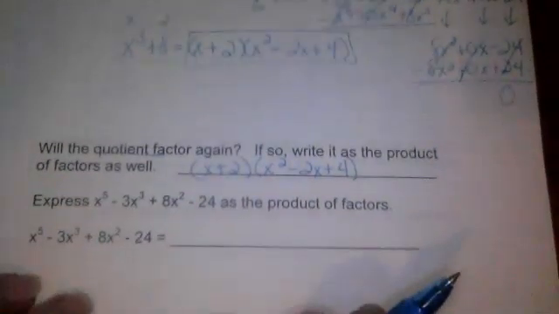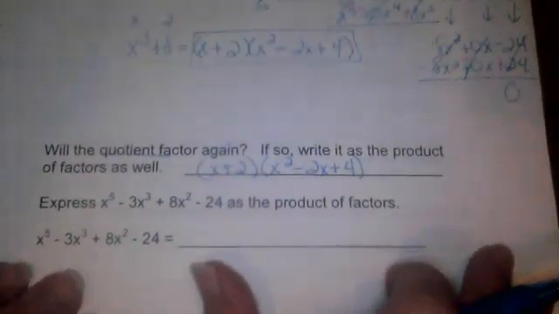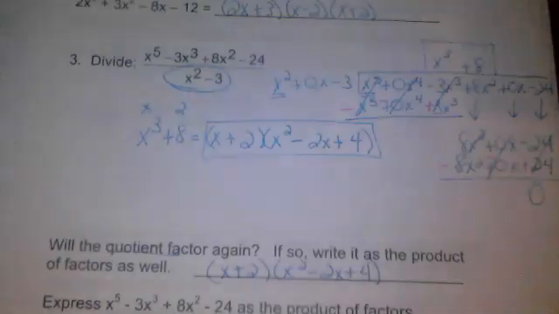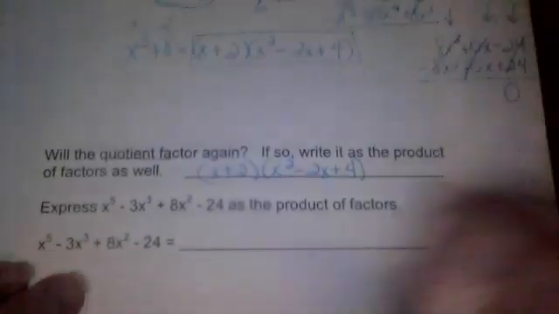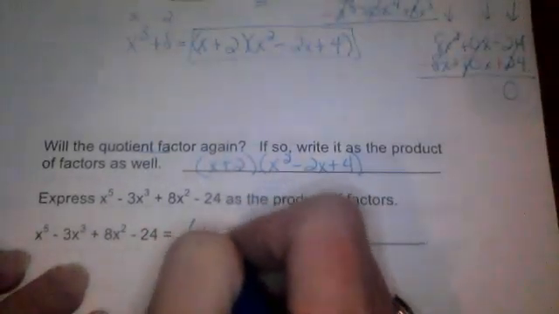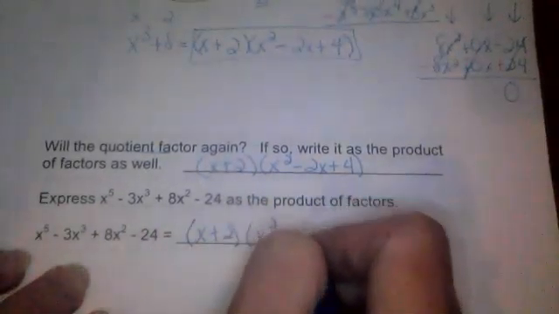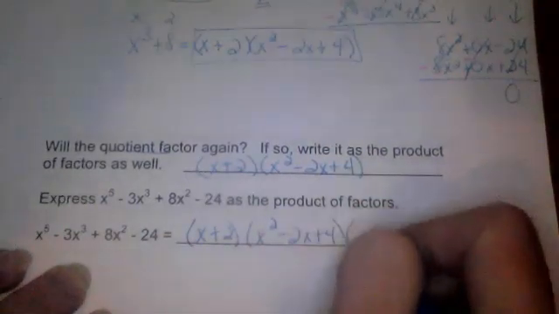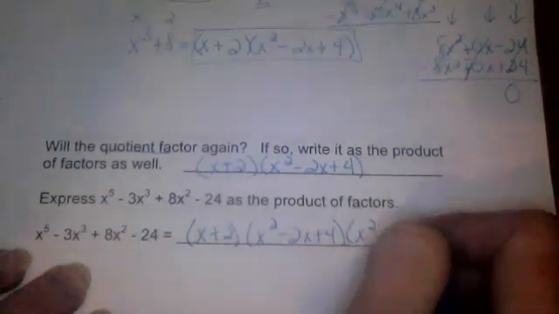And then it wants the original problem as a product of its factors. Well, the original was, this is what we divided by first. So it was our 2 factors that we have now times x squared minus 3.